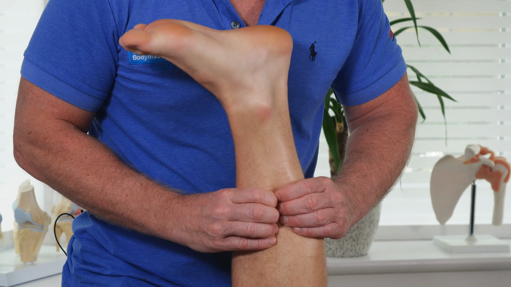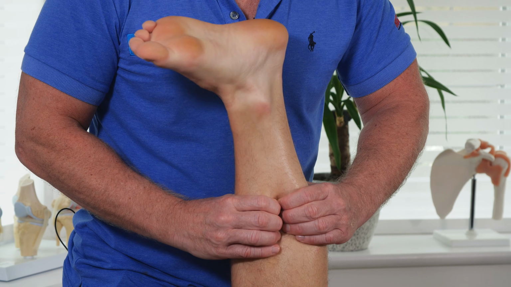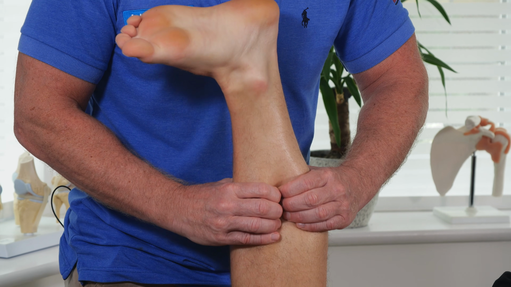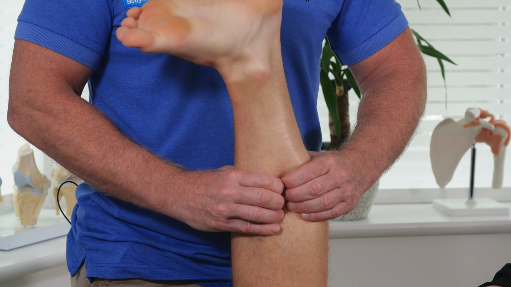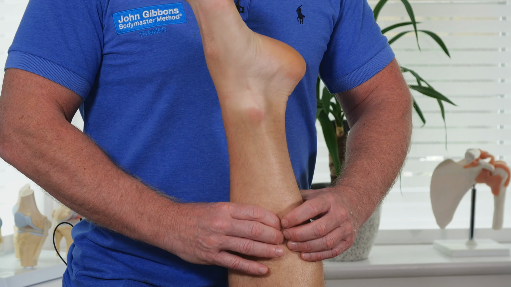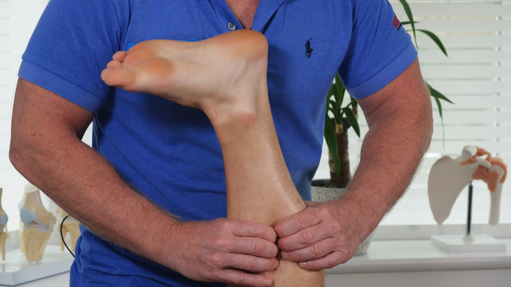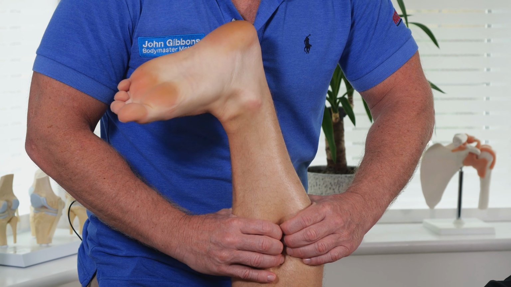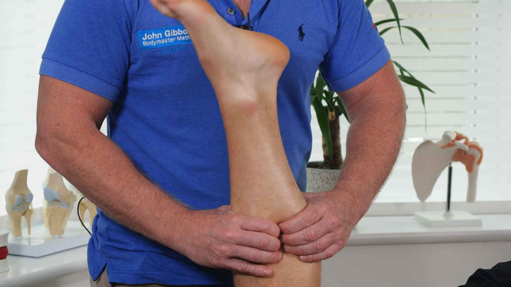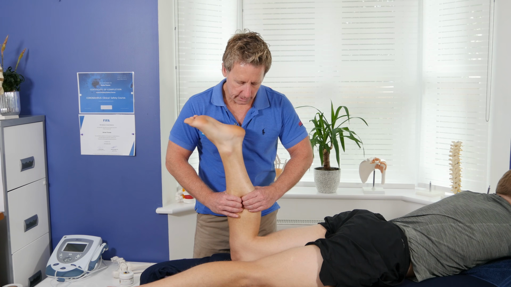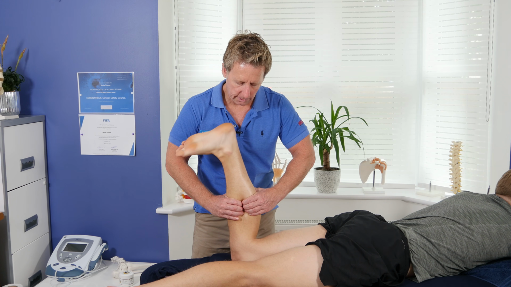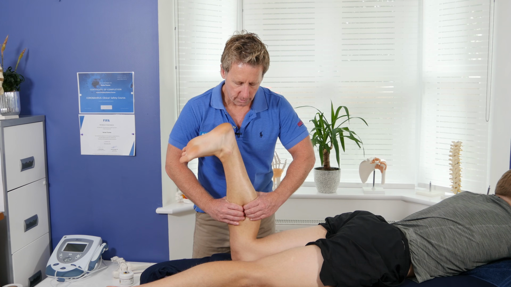And I'm going to glide slowly through that medial border. He goes as far as he can. Ease off. Take a breath. They breathe, I breathe. Breathe out, and I glide down again. Ease off. Breathe in, and I glide down. It's almost like a separation technique where I'm coming down through that.